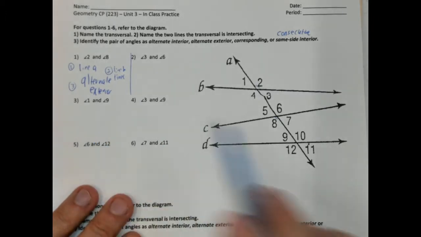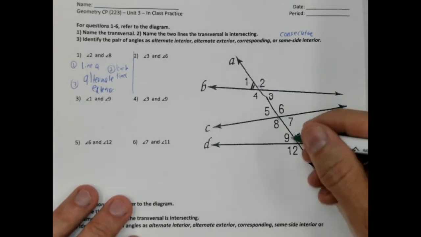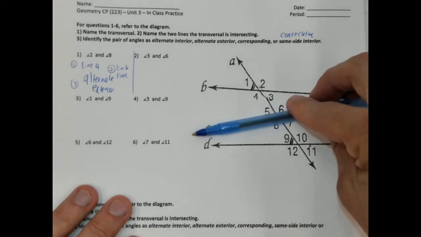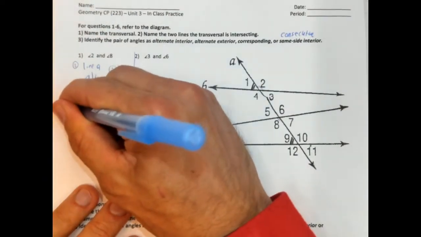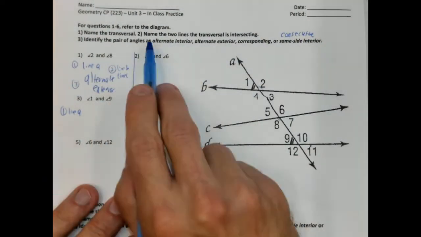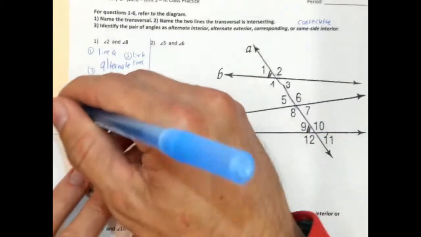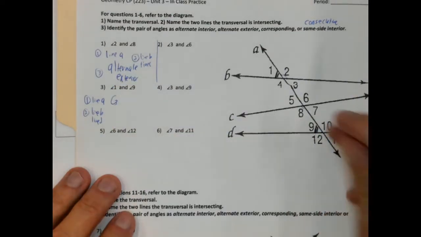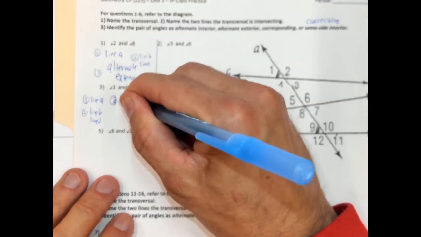All right, 3, angles 1 and 9. So 1 is here, and 9 is here. You've got to ignore this middle one. It's a little hard to do, but we'll try. The transversal is this line here, so again it's line A. The 2 lines the transversal is intersecting are line B and line D. And then the third part, name the relationship that exists. These are going to be corresponding, because this would slide right on top of it. So 3 would be corresponding.